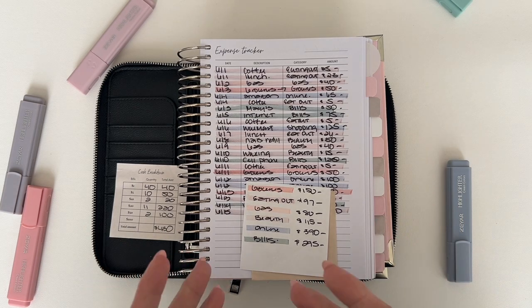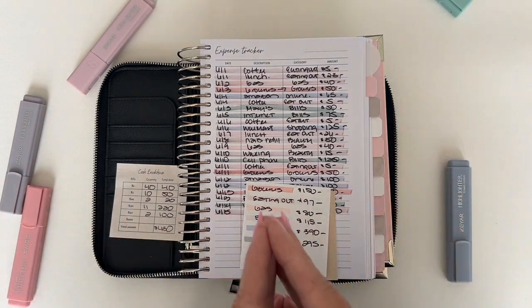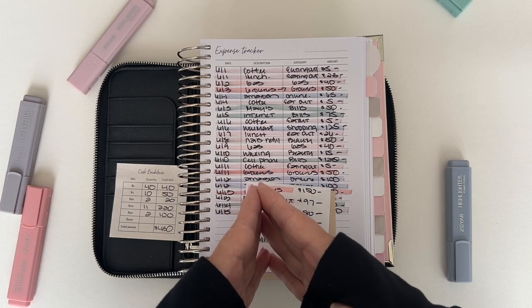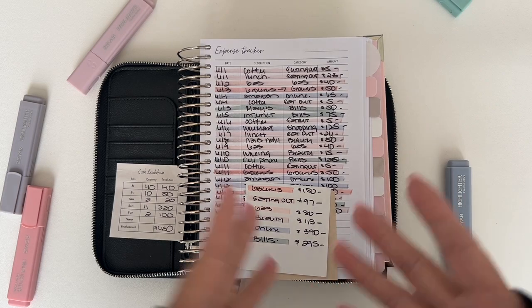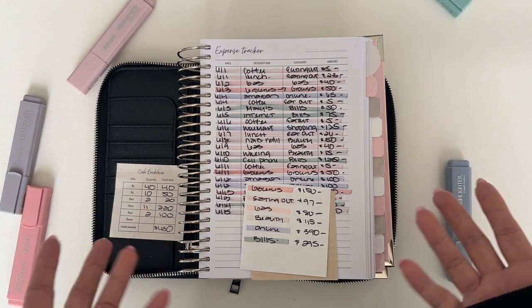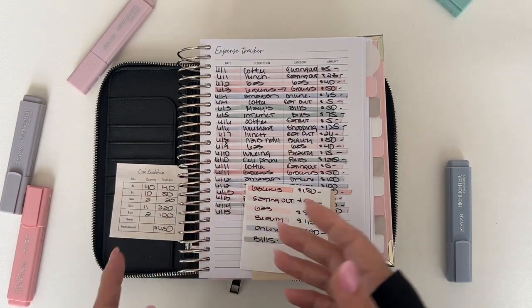I was spending $1,000 on eating out. I can't even believe this. I didn't even know I had money. And that's exactly what I said. I got to the point where I was like, I didn't even know I had that much money. Where was this coming from? It's because we get paid and we just carelessly blow our money.